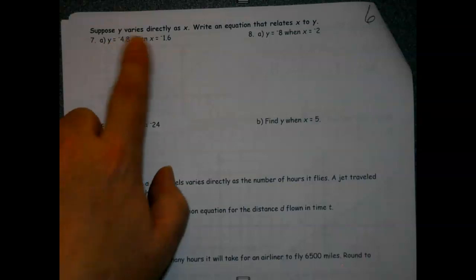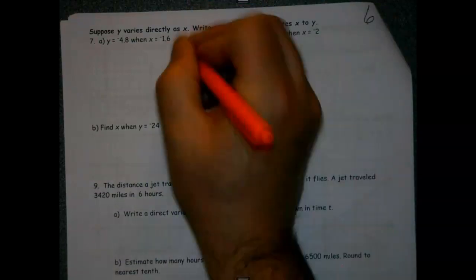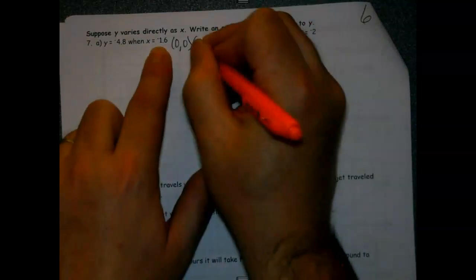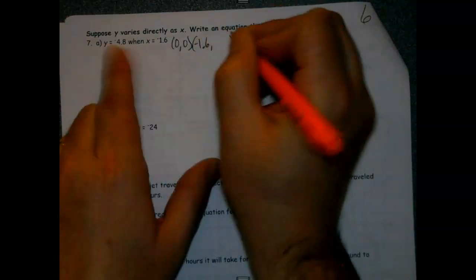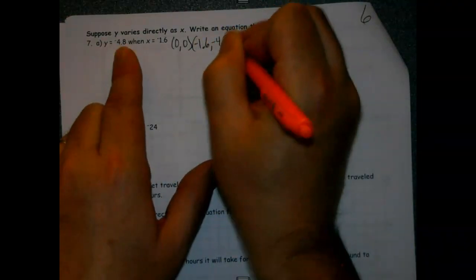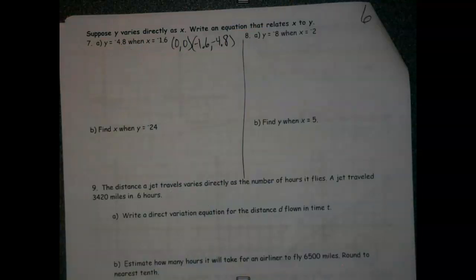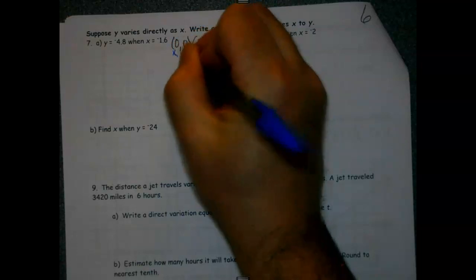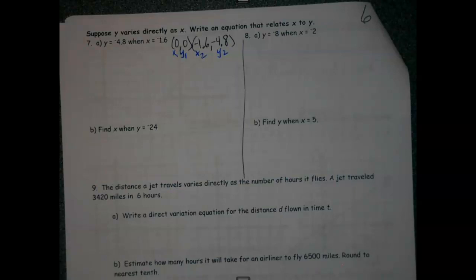Ooh, decimals. Yuck. Suppose y varies directly as x, write an equation. You're like, so that's all they're giving me? Yeah. So we know we got 0, 0. And we know we got -1.6, -4.8. Lots of little things we can do to make this go smoother.